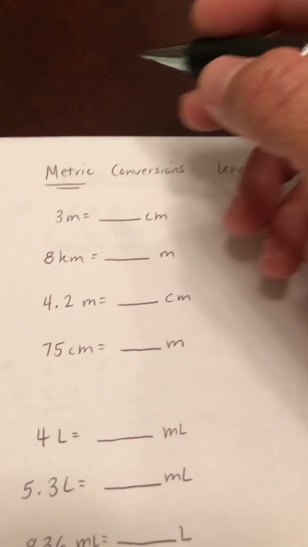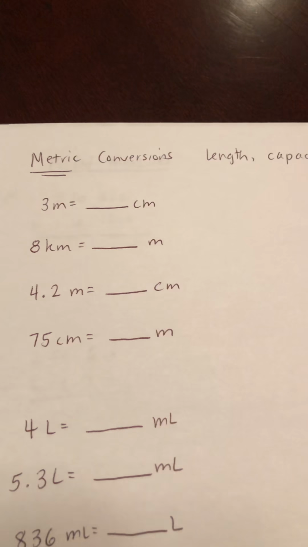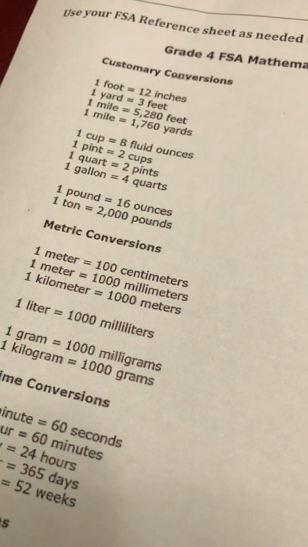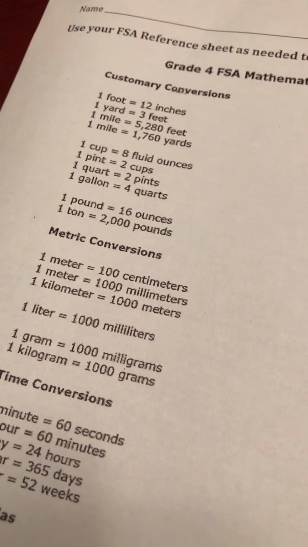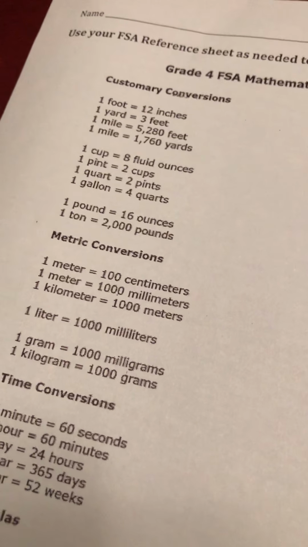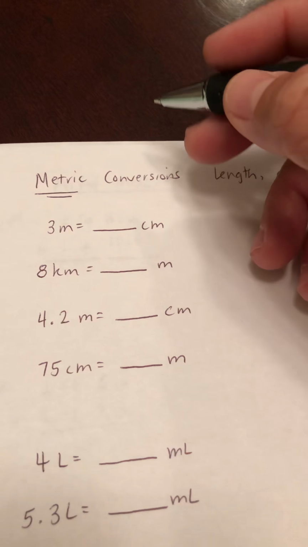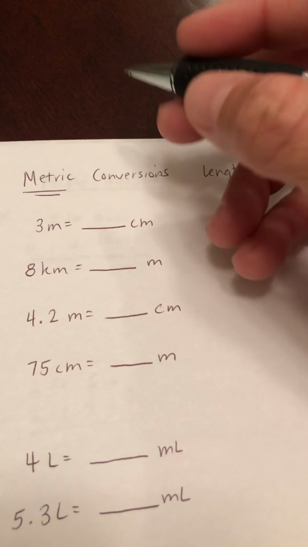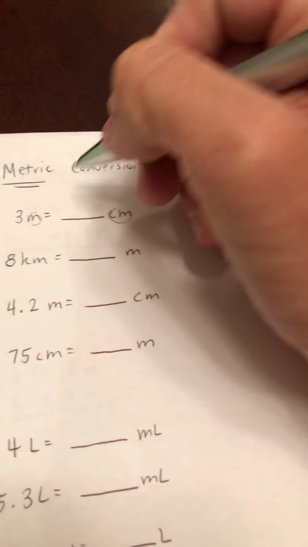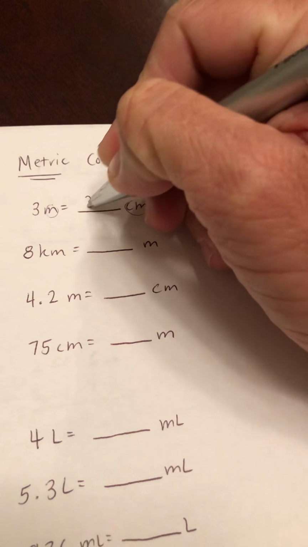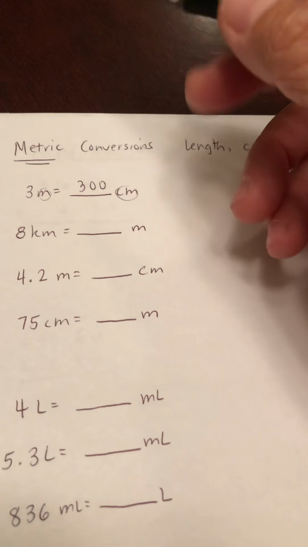All right, so for 3 meters, if we want to know how many centimeters there are in 3 meters, again, I don't have to memorize that. It is here, but these prefixes, centi, 100 cents in a dollar, 100 years in a century, so 100 centimeters equals 1 meter. So just like in our last unit, we're going to be multiplying to find these smaller units. So 3 meters, I need to know how many centimeters in a meter is 100. So 3 times 100 is 300 centimeters.